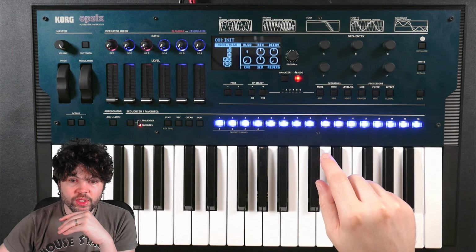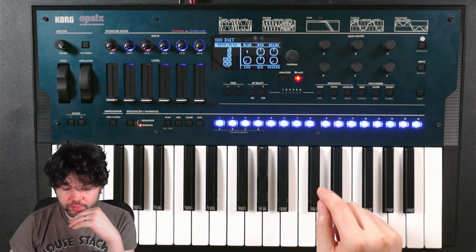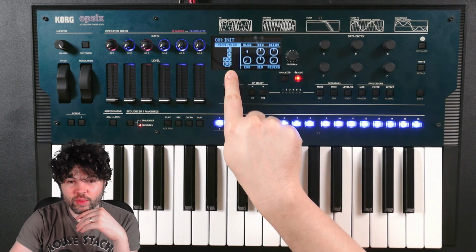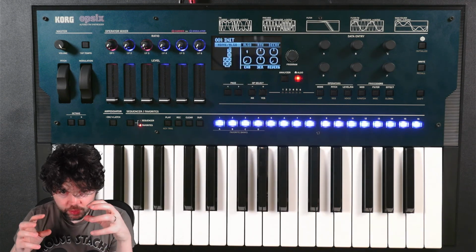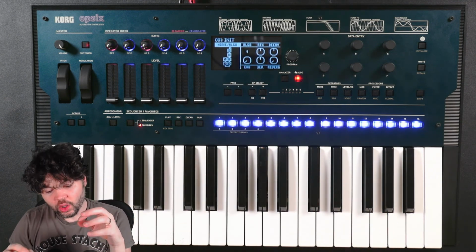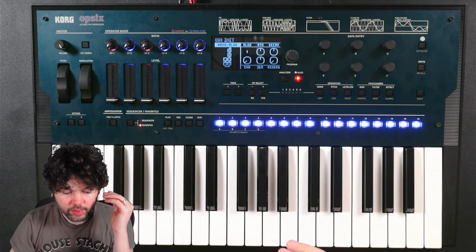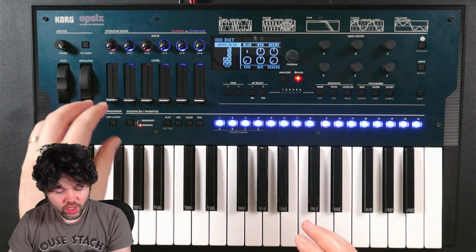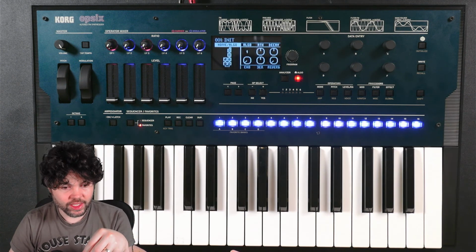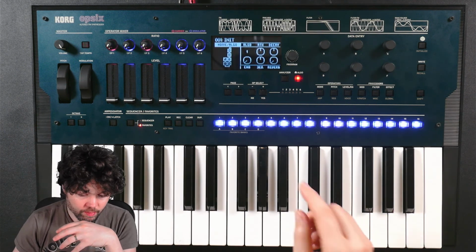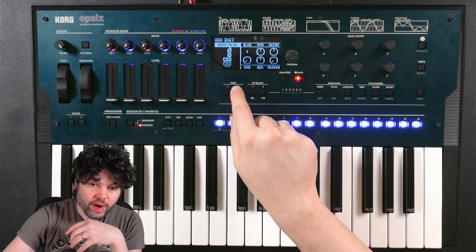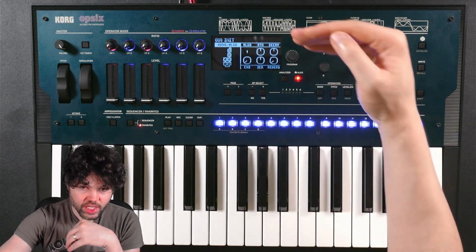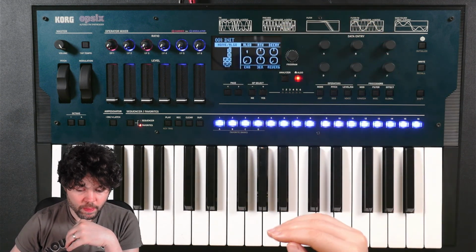So first, let me talk about what an algorithm is. An algorithm is this little arrangement of blocks here. What exactly are these? Well, each one of those blocks is what we call an operator. An operator is an oscillator, an envelope, and some routing mechanics, and possibly some other controls. The way they are arranged here represents a signal flow top to bottom.